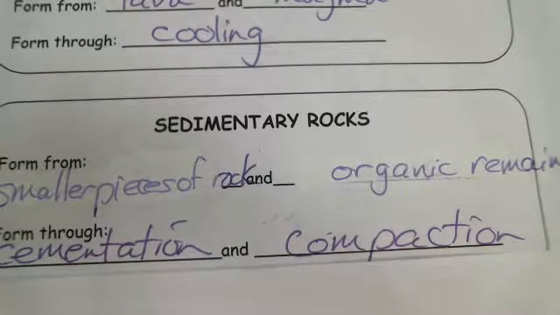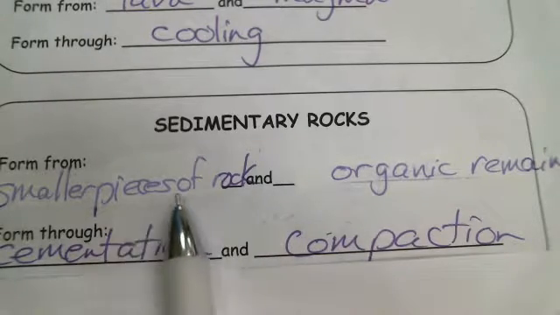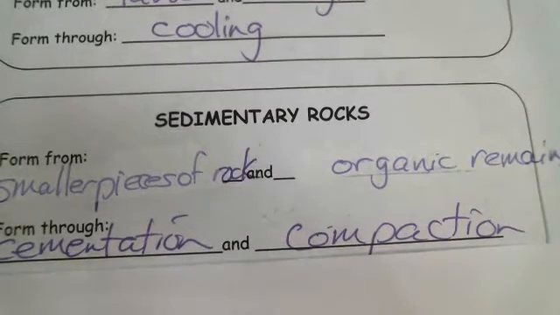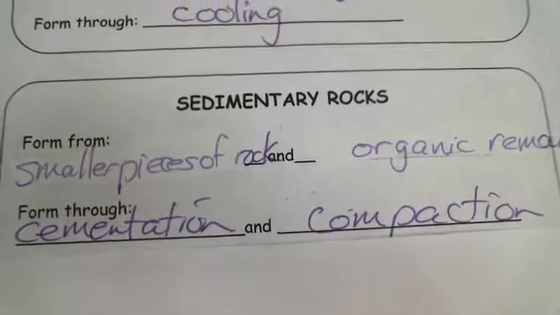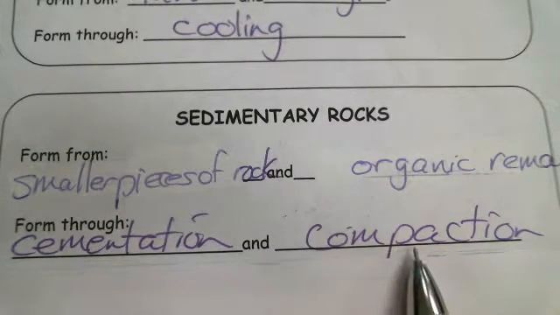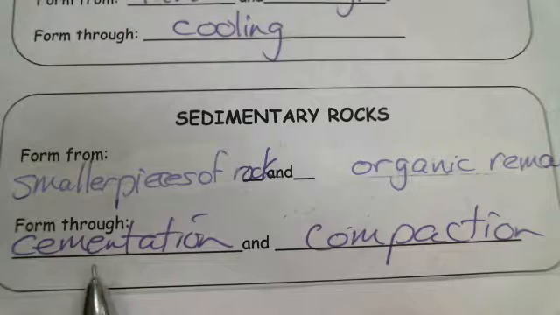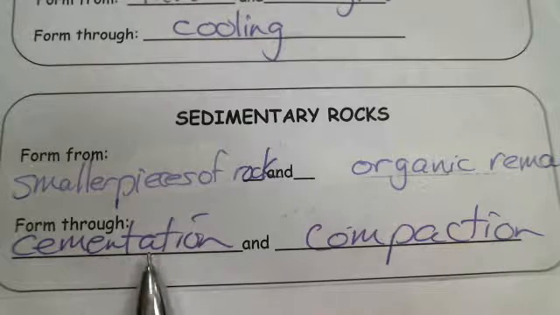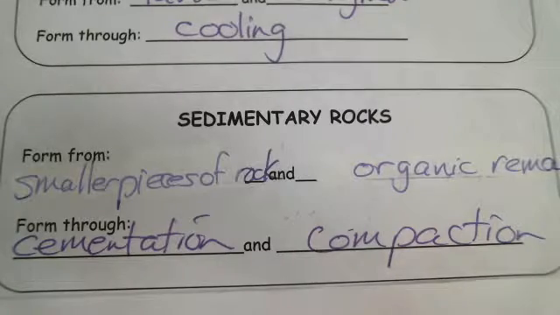When all these little tiny pieces of organic remains or tiny pieces of older rock come together, sometimes they get in a situation where they are compacted together. Compaction means squeezed together. And then they go through cementation. Cementation is when they're actually kind of glued together by sort of like cement. And that naturally is occurring. And as things get squeezed and are in the right environment, they get stuck together in a larger rock, and we call that a sedimentary rock.